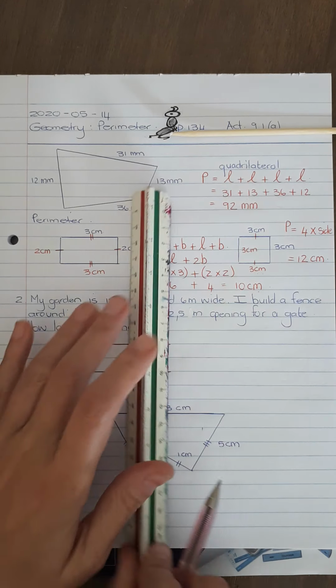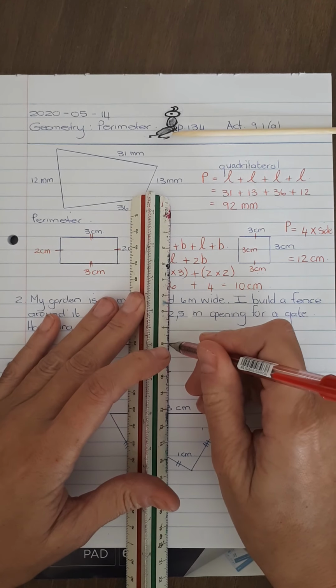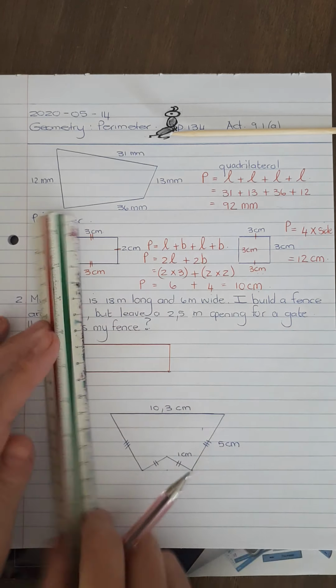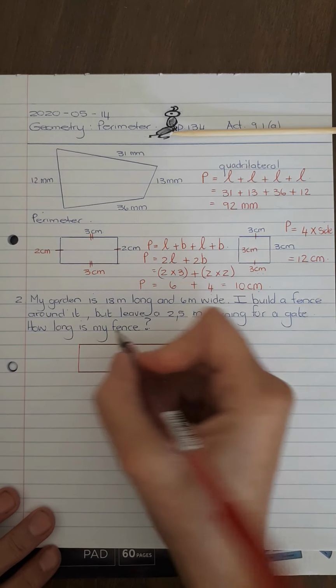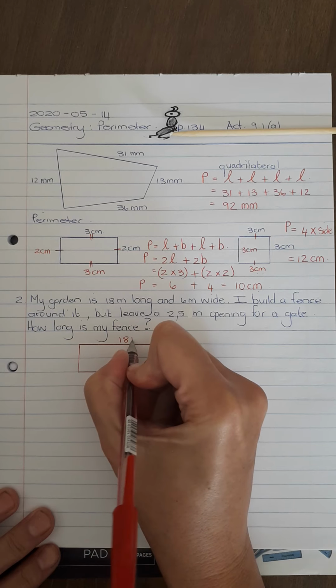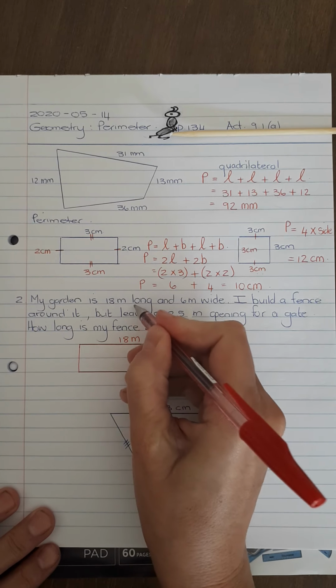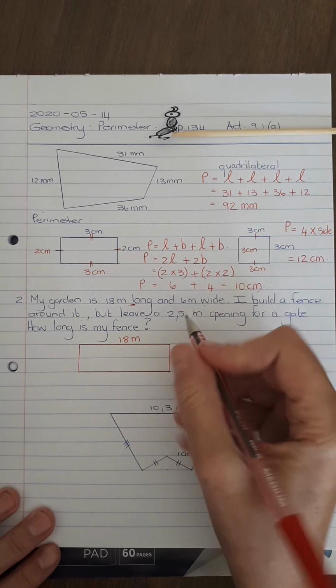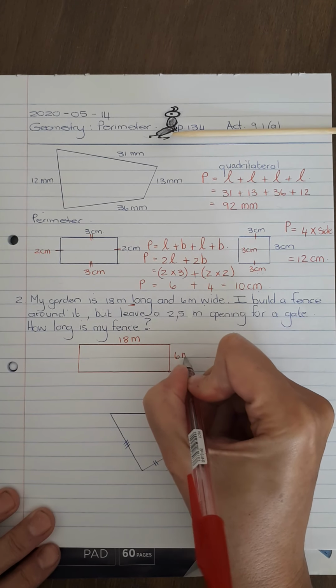I don't have enough paper for that. So here I just draw a small picture of the garden. Here I have 18 meters. That's my length. The longest one is always the length. The width, the breadth, this one will be 6 meters.